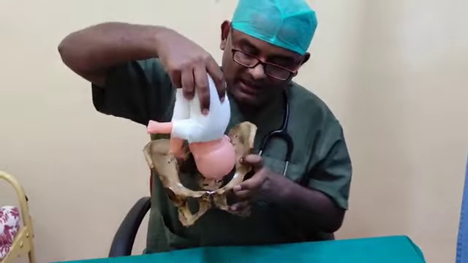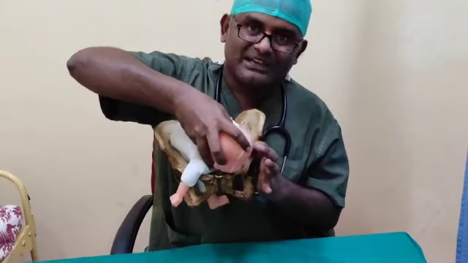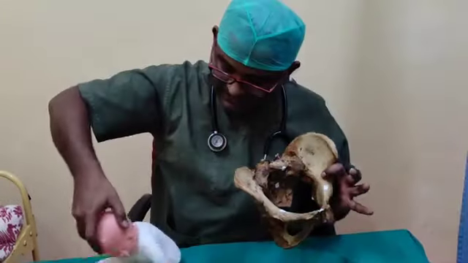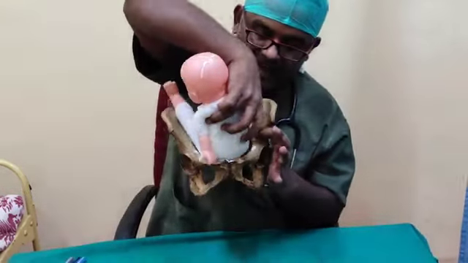If the occiput is here, left occipito anterior. If the mentum is here, left mento anterior. If the breech is here, left sacro-anterior.